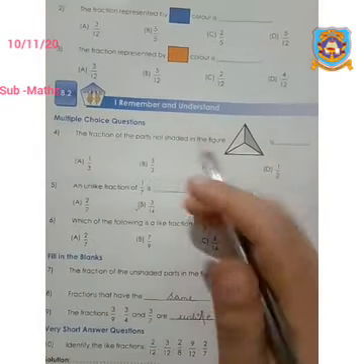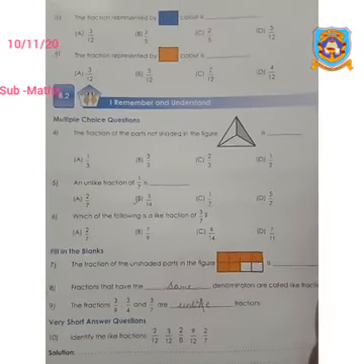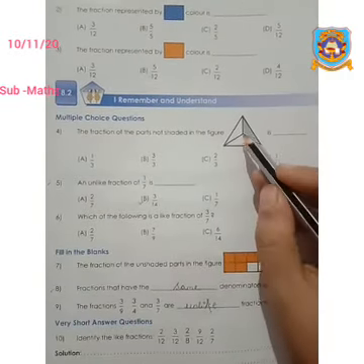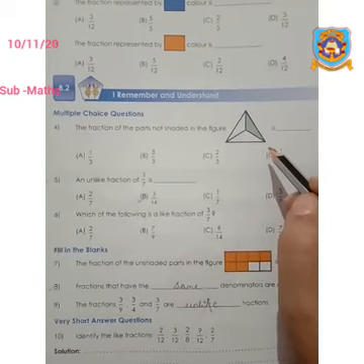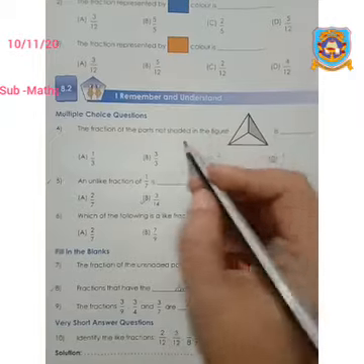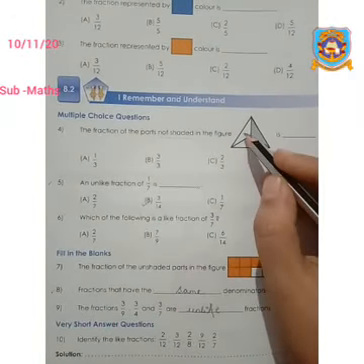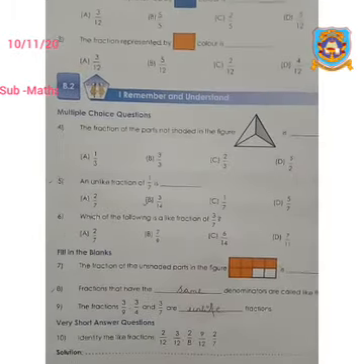Now question number 4 is given. The fraction of the parts not shaded in the figure is. Now which part is not shaded? Before looking at it, how many equal parts are there? So there are 1, 2 and 3. And the question asks for not shaded. So how many are there? 1 and 2. So you find out the answer from here.